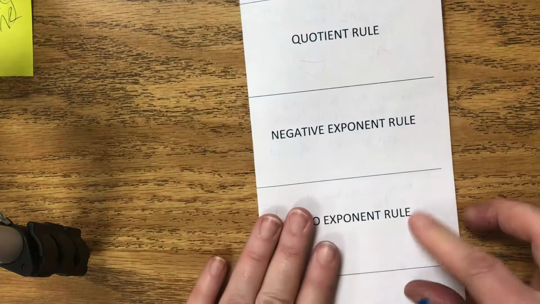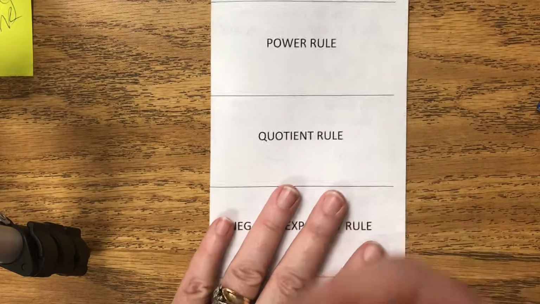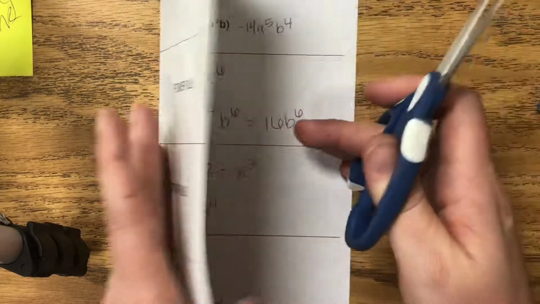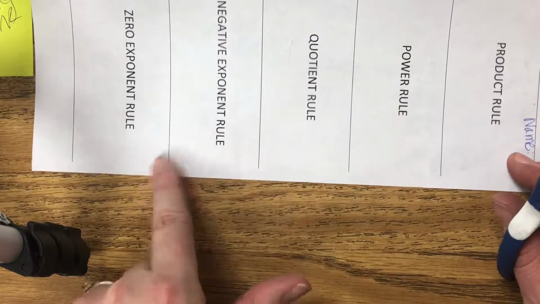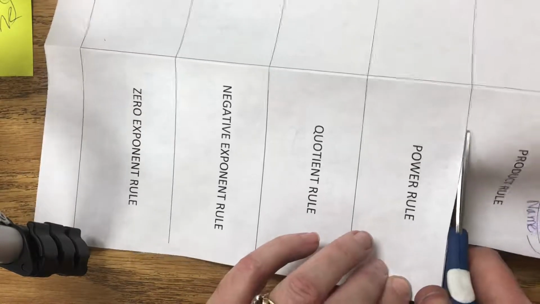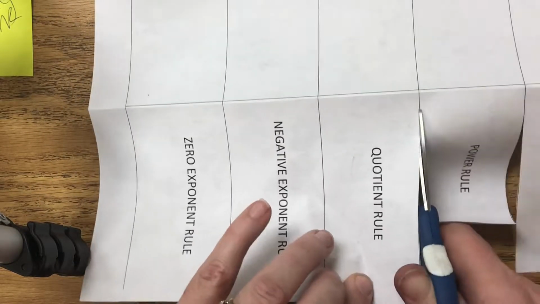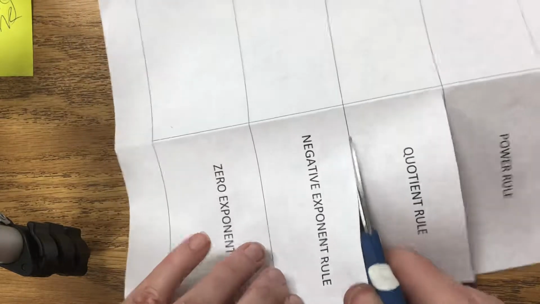Once you have written down all these rules, then get a pair of scissors from the teacher. Be very responsible with these. And you're just going to open up your booklet. And so only on the front part of it, so only where you have the product rule, power rule, quotient rule, negative, 0, you're just going to cut only till you get to that middle line across those so that they end up being like little flaps on your booklet.